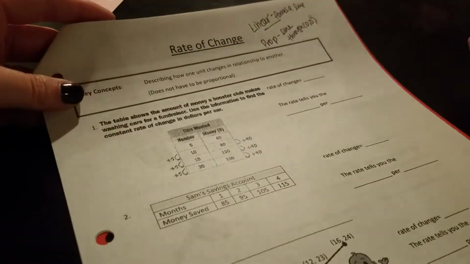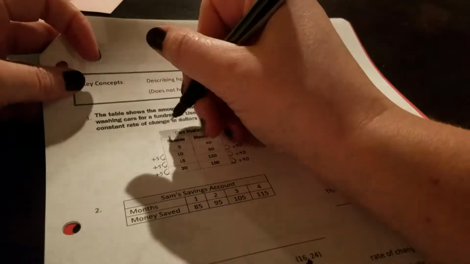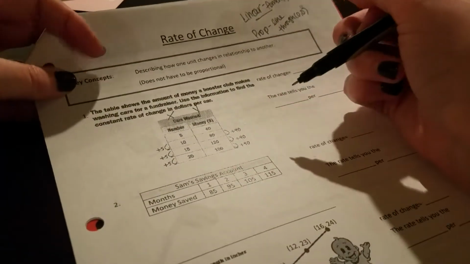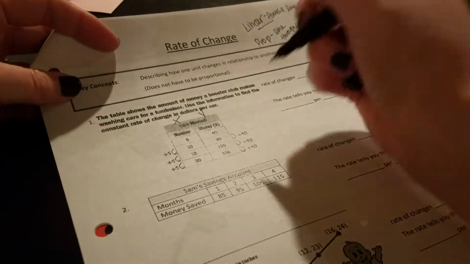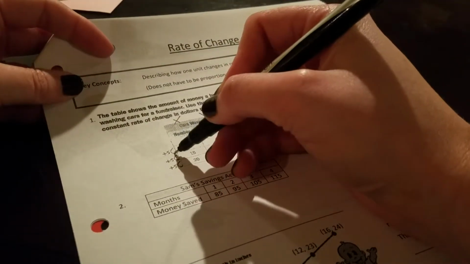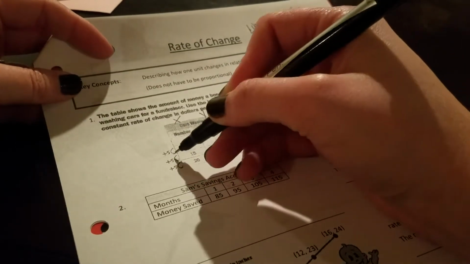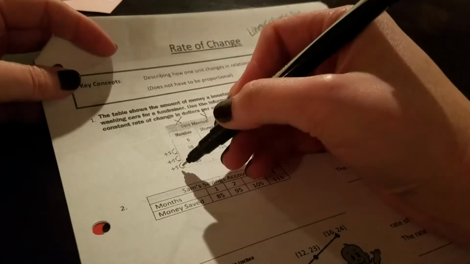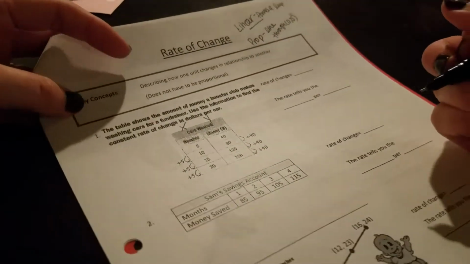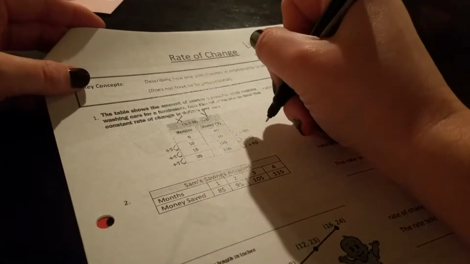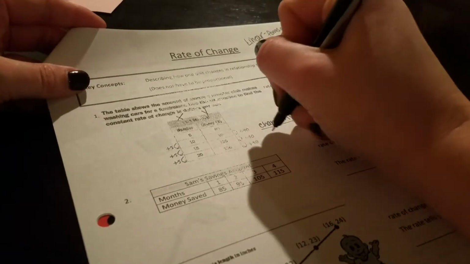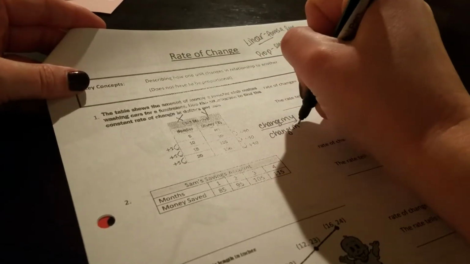So over here, take a look at this first table. We're talking about cars washed, the number of cars X compared to the money Y. And what we look at when we're talking about rate of change is we're trying to figure out what's the change in your X values. In other words, X is going from 5 to 10, which is an increase of 5, from 10 to 15, and from 15 to 20, all increases of 5. The money looks like it's also increasing in terms of 40 every single time. So what we do here is we actually talk about the change in Y compared to the change in X.